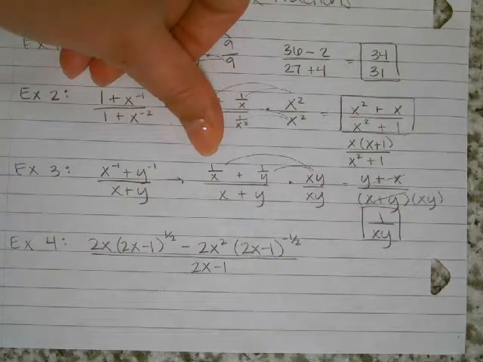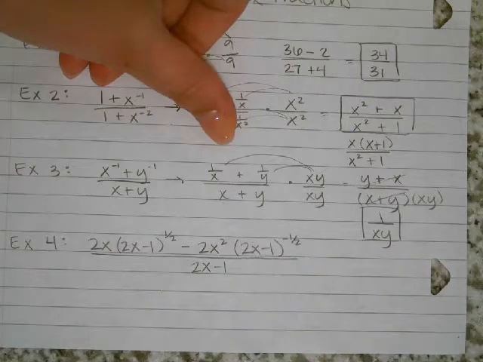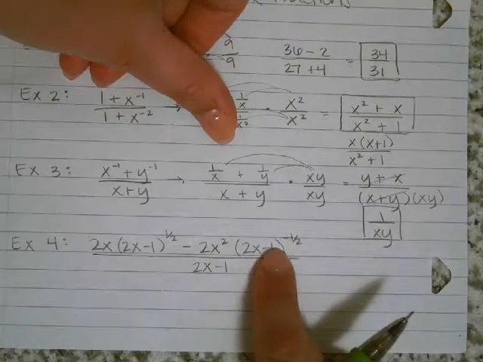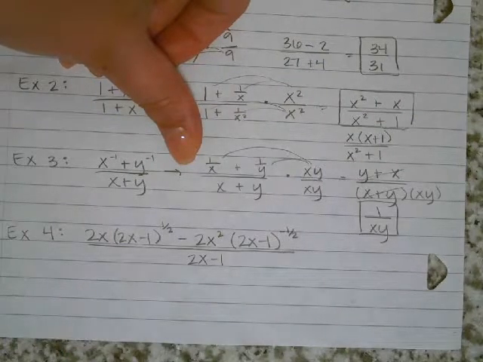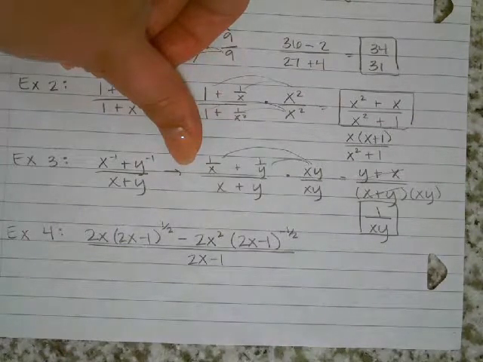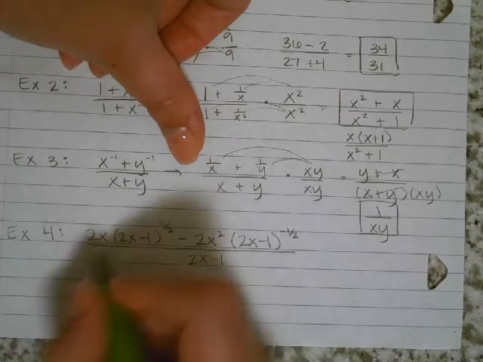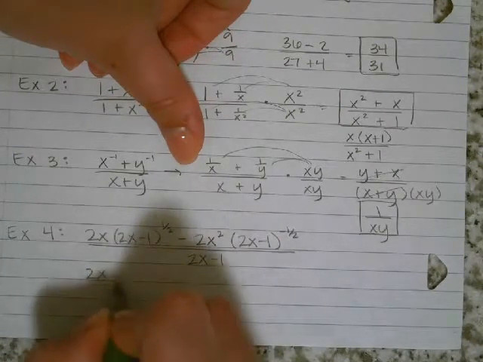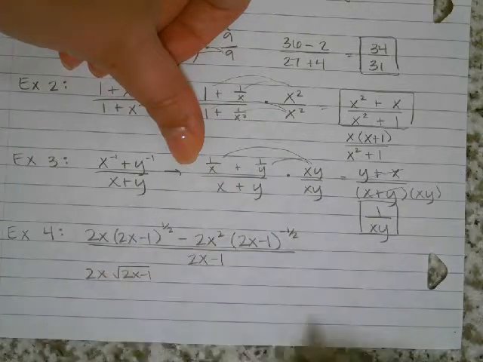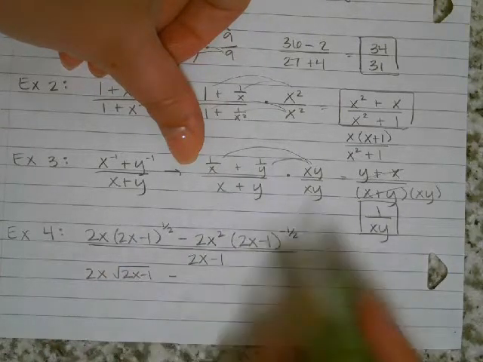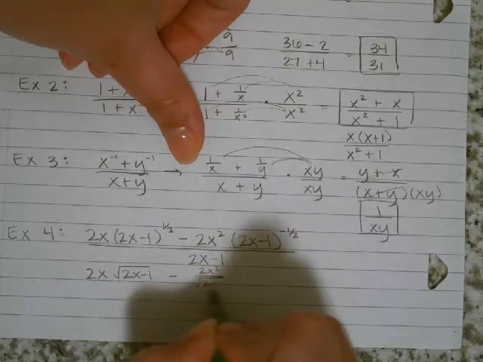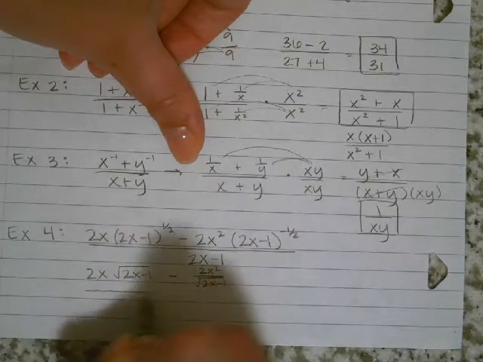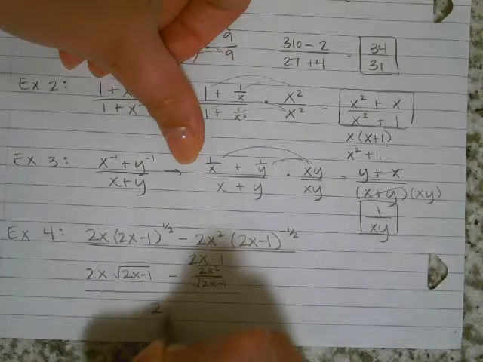Okay, so this doesn't even really feel recognizable as a complex fraction, but it is because of this piece right here. So I'm going to write this in terms of roots or radicals so you guys can see what's going on. So this is 2x times the square root of 2x minus 1 minus, and this part I'm going to write as a fraction: 2x squared on the top over the square root of 2x minus 1. And then on the bottom we have that 2x minus 1.